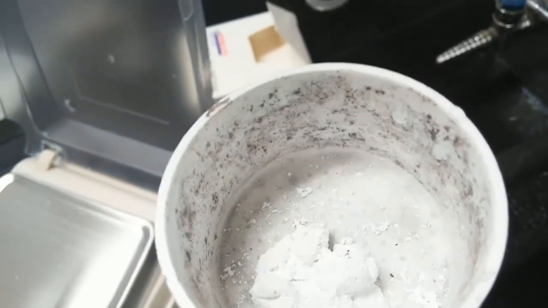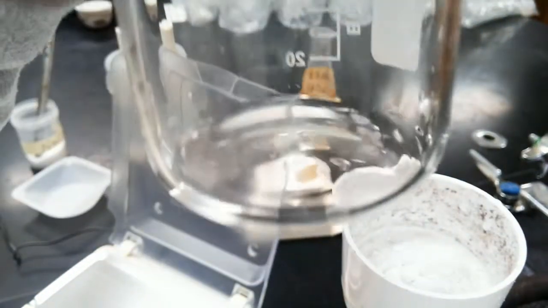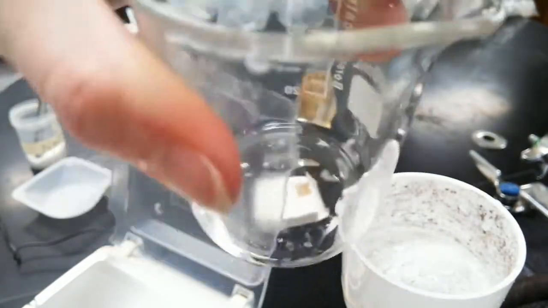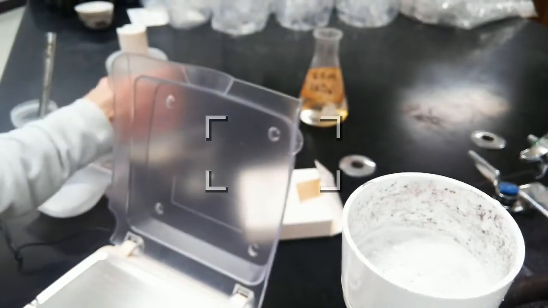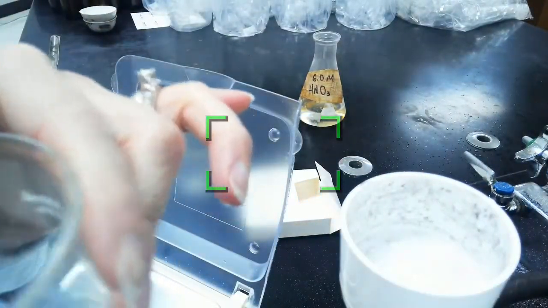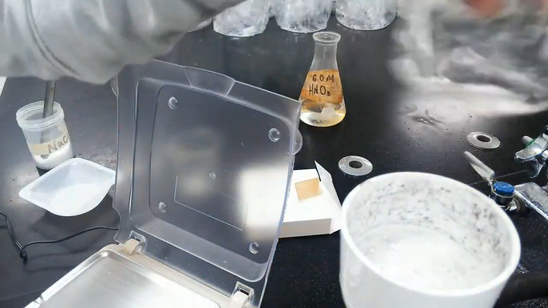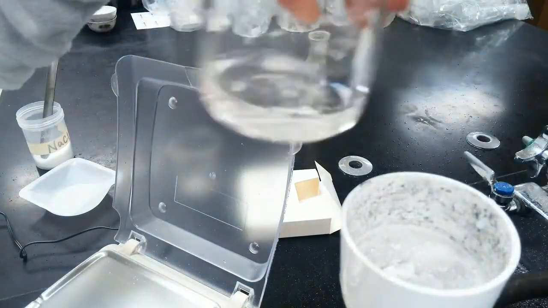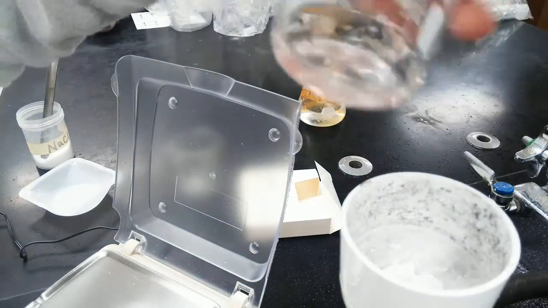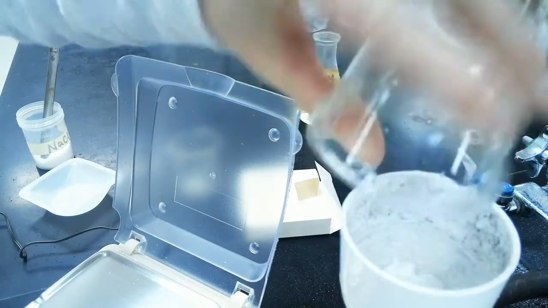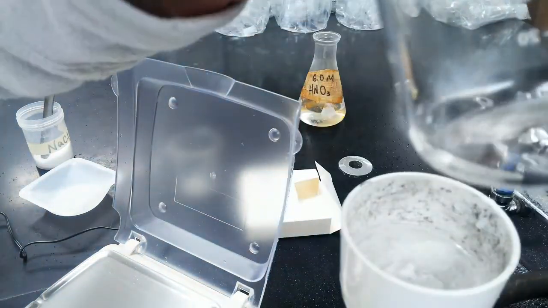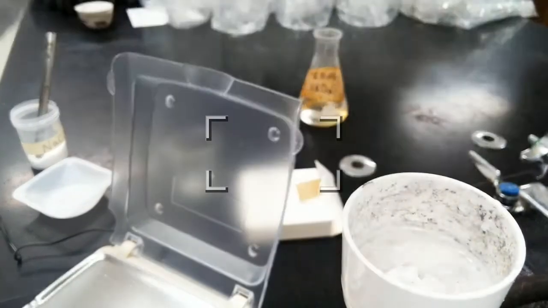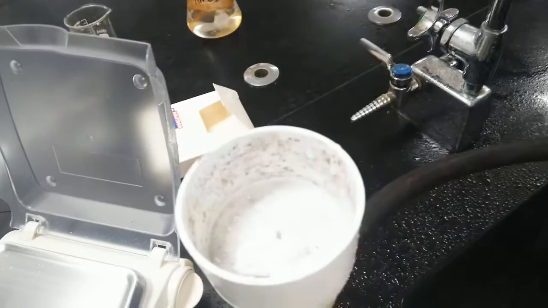And now really what we should do when we're filtering, this came out really nicely, but there's not a whole lot of solid left in here. But we should always add a little more distilled water. Swirl it around and then send that through again, just to make sure that I got all of the solid out of the beaker. It looks pretty clean. That's sending through one more time.